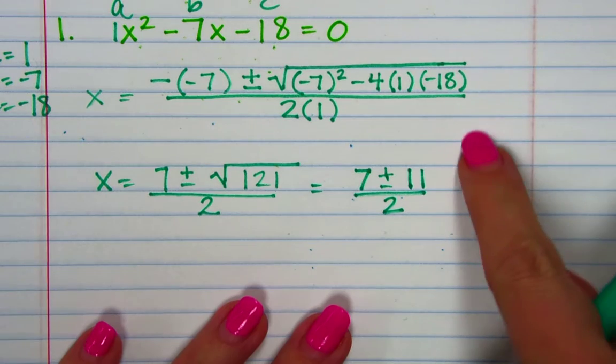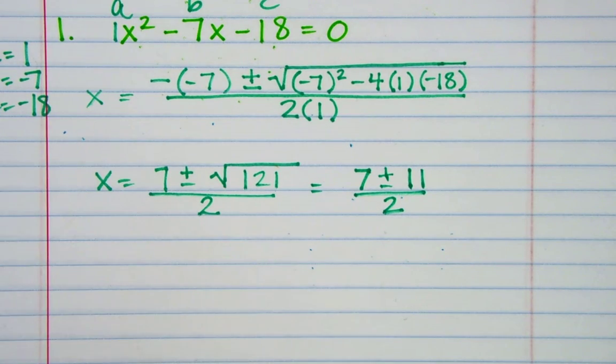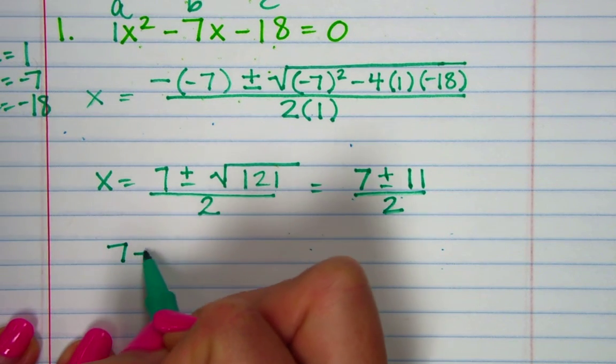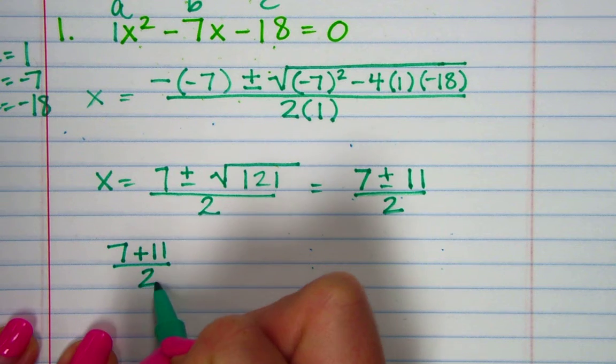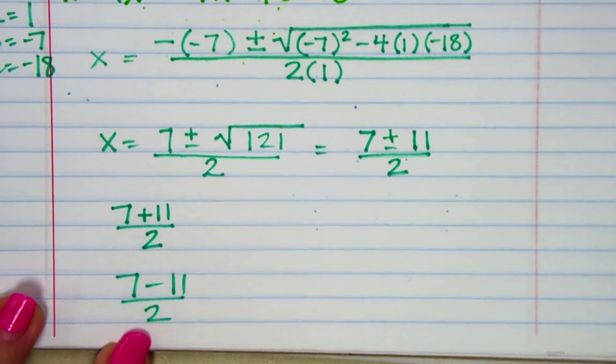We're finding the x-intercepts where the parabola crosses our x-axis. This is another way to do it. So we're going to have 2 solutions. We need to have 7 plus 11 divided by 2 and 7 minus 11 divided by 2. There's going to be 2 parts.